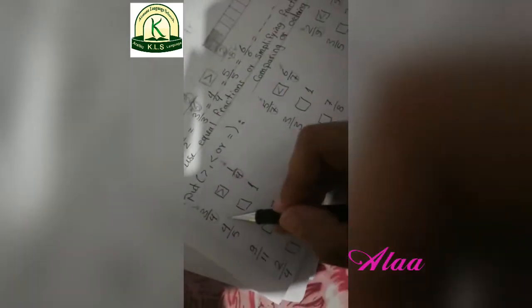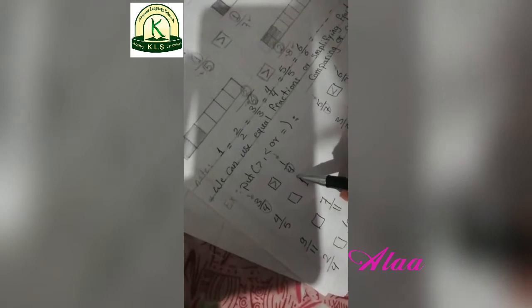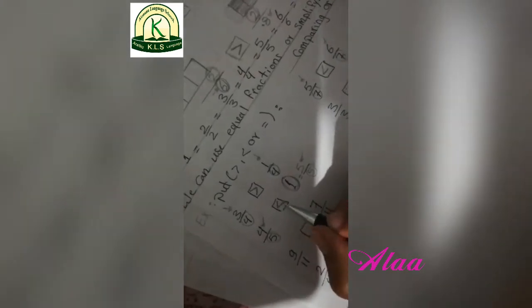Here 4/5 or 1. This one we can make into a fraction with denominator 5, so we can write it as 5/5. Now we can compare. The denominators are the same. Look at the numerators. Here is 5 and here is 4. Which one is bigger, 5 or 4? 5 is bigger, so 1 is bigger than 4 over 5.